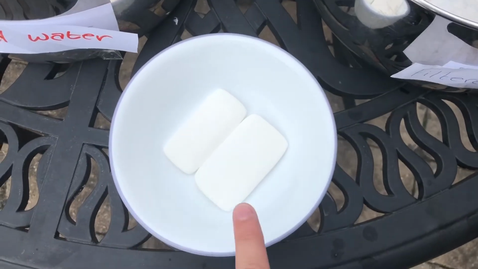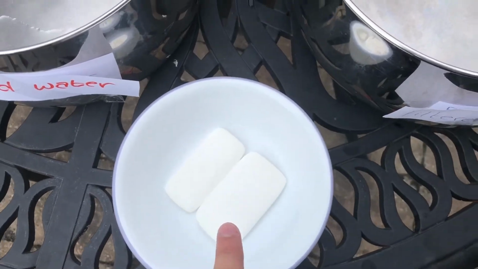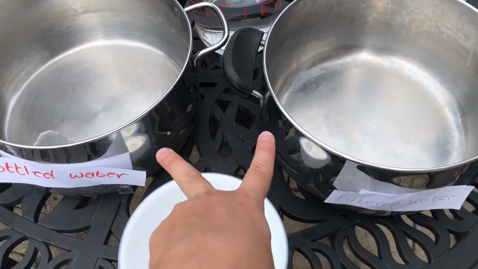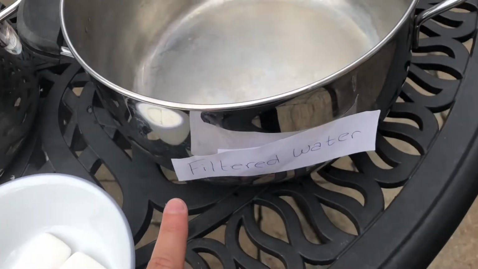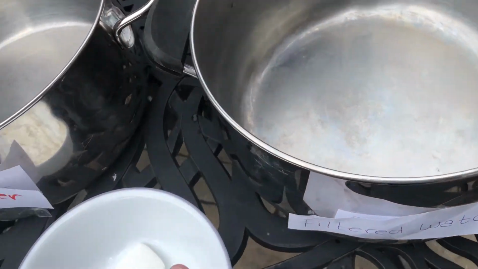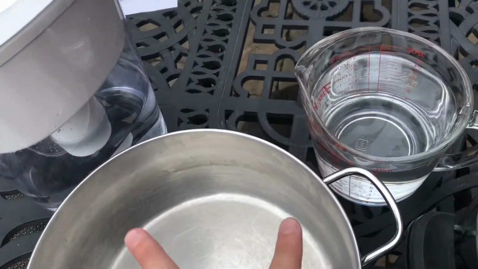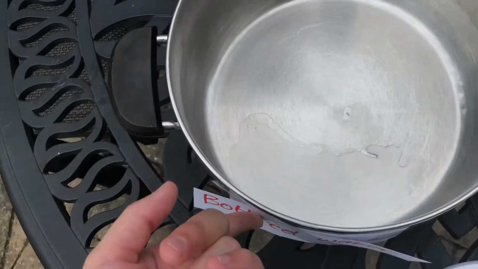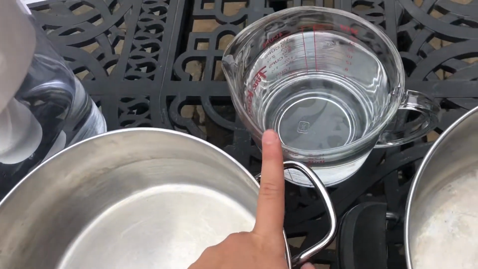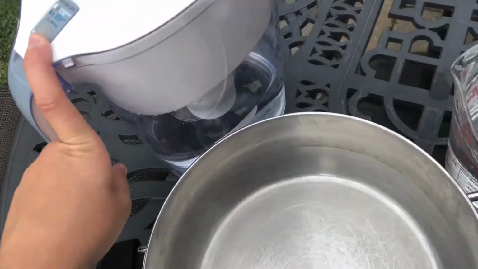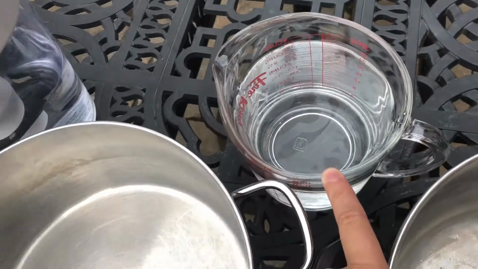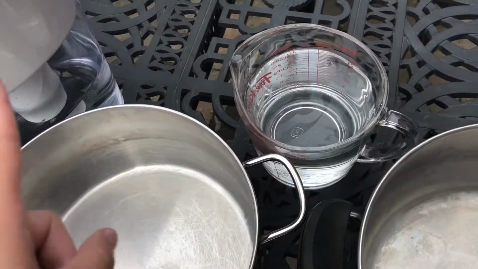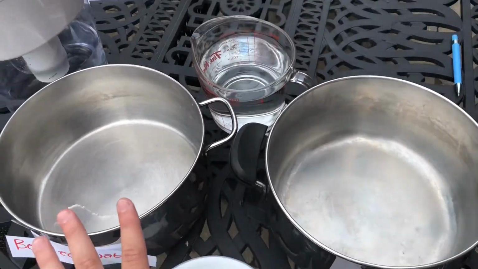Besides the soap, which I mentioned you needed in the last clip, you also need 2 pots. One of them I titled bottled water and the other one I titled filtered water, and then 2 waters of your choice, and like how I labeled the pots, this is my bottled water and here's my filtered water, and also a measuring cup. You can measure how much you want. I'm measuring 4 cups of each, and now you can get started with the experiment.